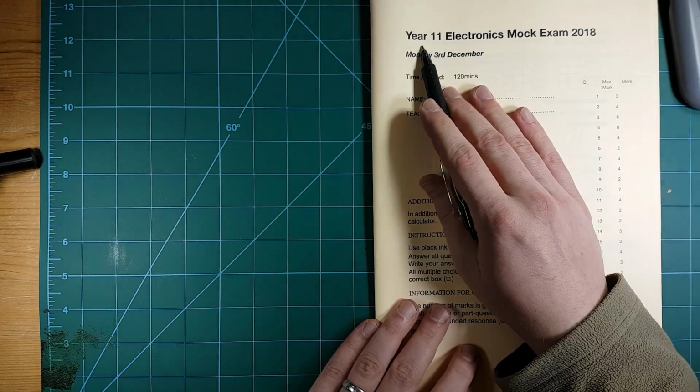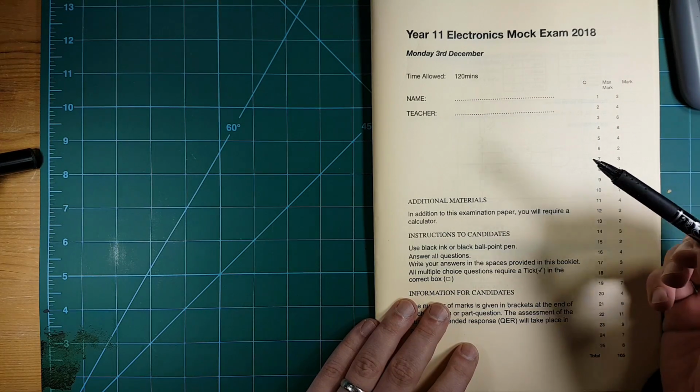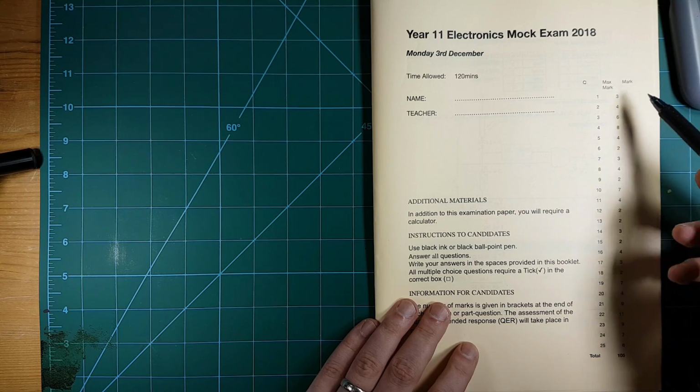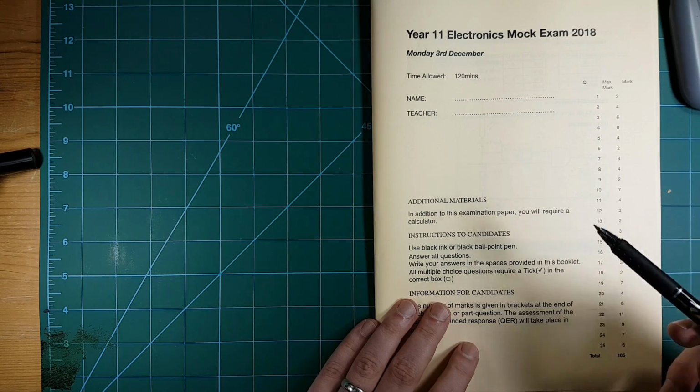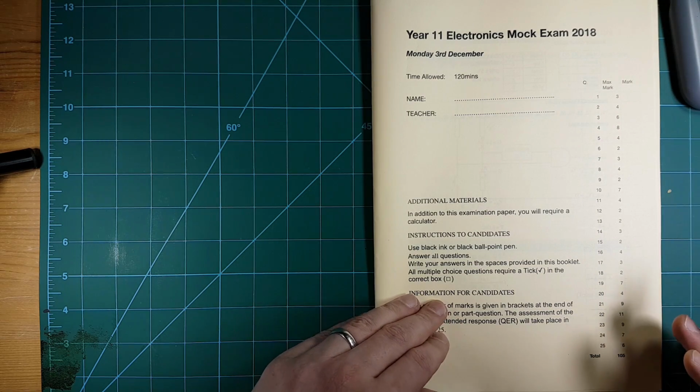And I'm going to be solving the Year 11 Electronics mock exam. So the objective of this video is that you'll be able to skip to the questions that you didn't do very well on, and you'll be able to look at those answers while skipping over some of the things that maybe you already understand. Okay.